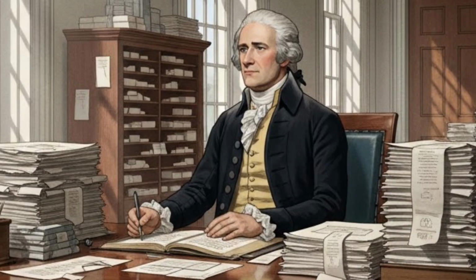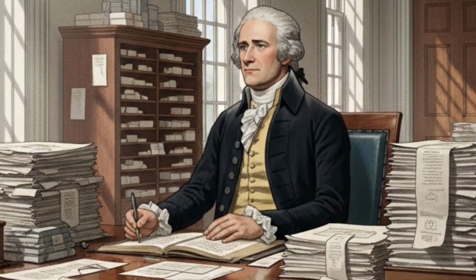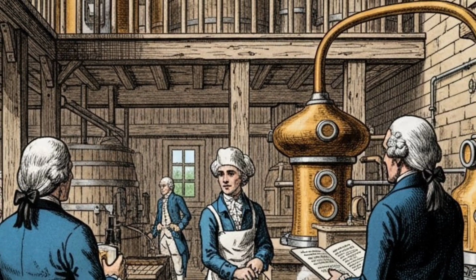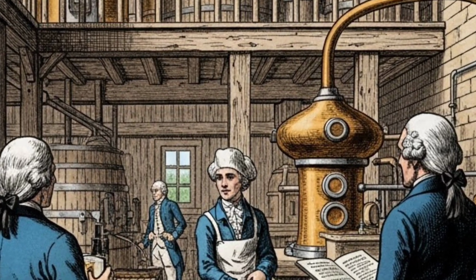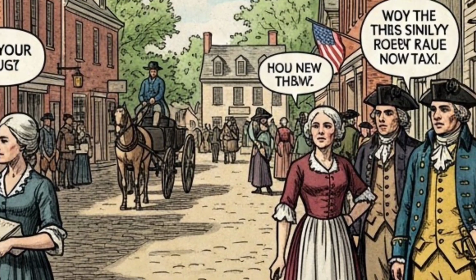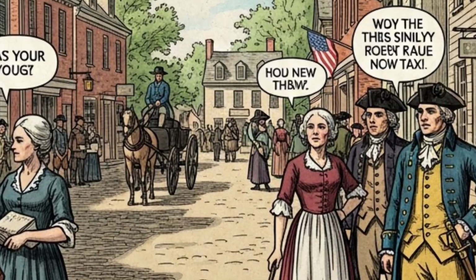Around 1790, Treasury Secretary Alexander Hamilton began creating a stronger financial system for the young United States. One important part of Hamilton's plan was placing a federal excise tax on distilled spirits, especially whiskey. In 1791, the whiskey tax officially took effect. For the government, it was simply a way to raise revenue. But for many farmers in western Pennsylvania, this tax meant something completely different.